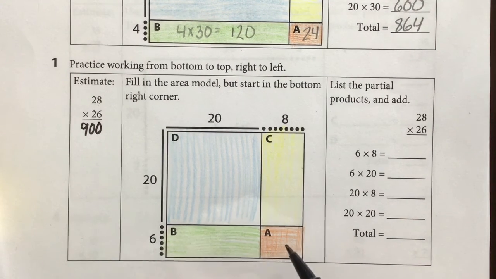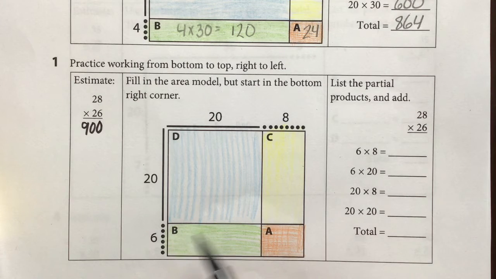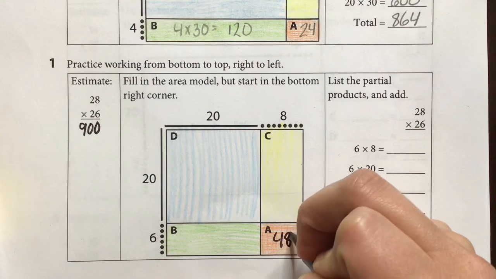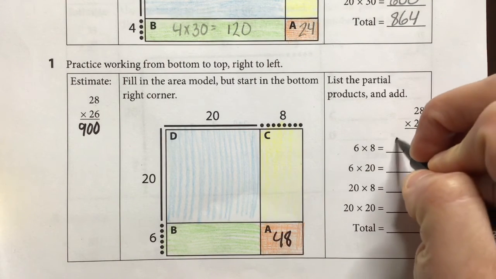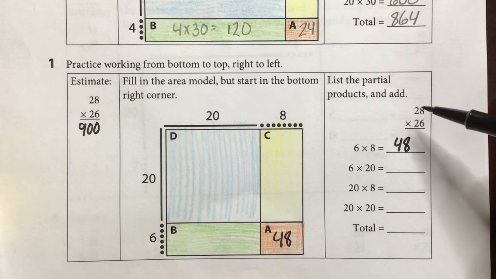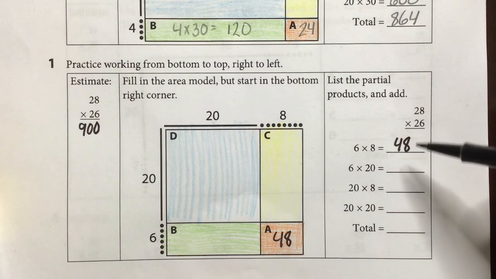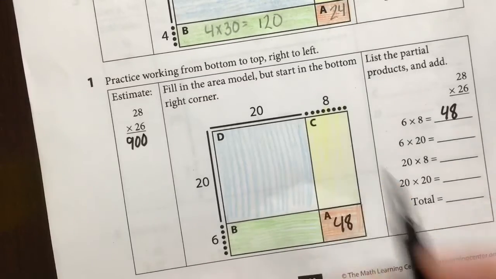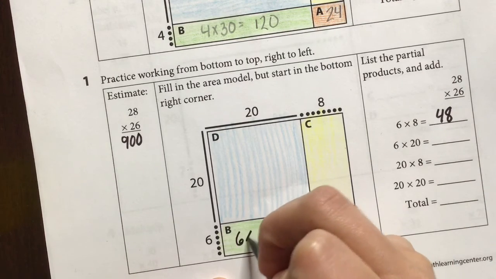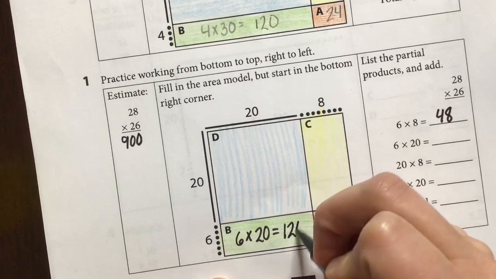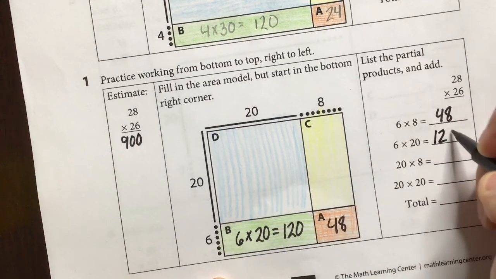I look at A, and I know that A is going to be 6 times 8, which is 48. I'm going to put 48 over here. Now we can see that right in this side, 8 times 6 is 48. Okay, so now I'm going to go to B. B is going to be 6 times 20. I'm going to write 6 times 20, which will be 120, right here.